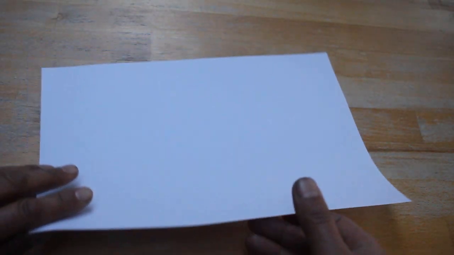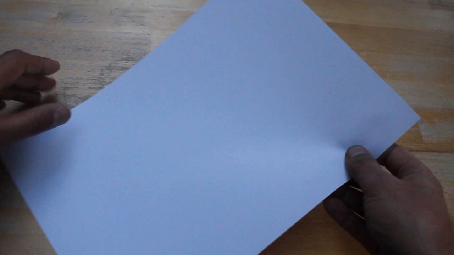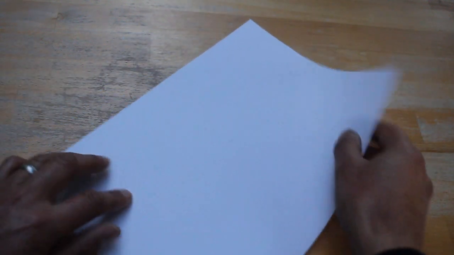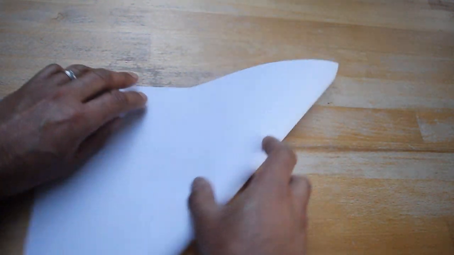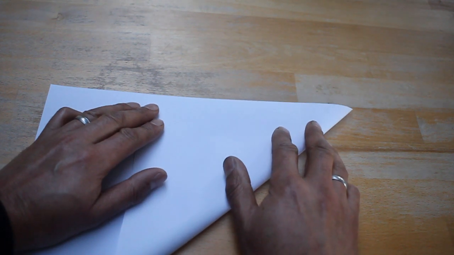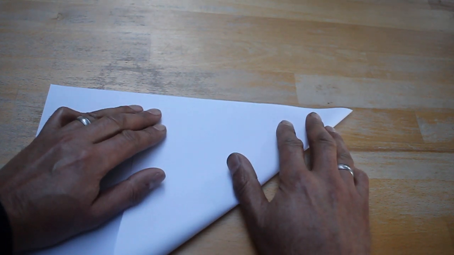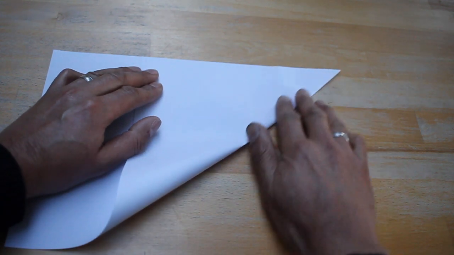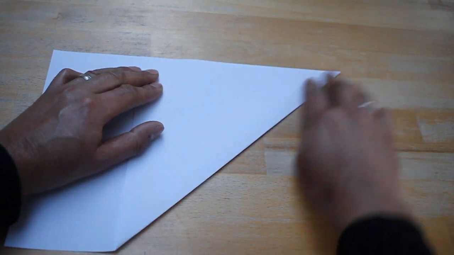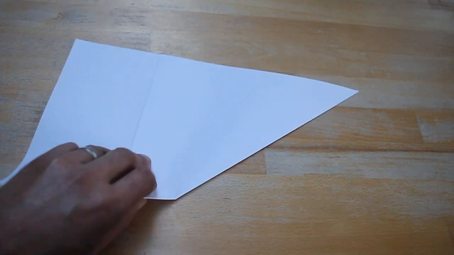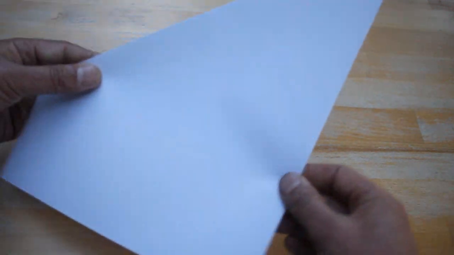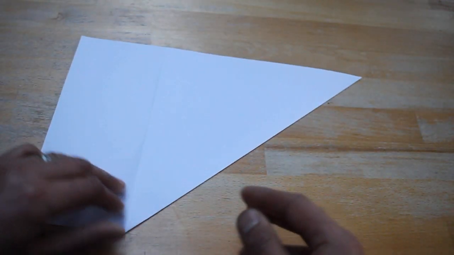Okay. So here we have an A4 piece of paper. And to make your plane, you need to fold a triangle like so. Okay, that's your first move.